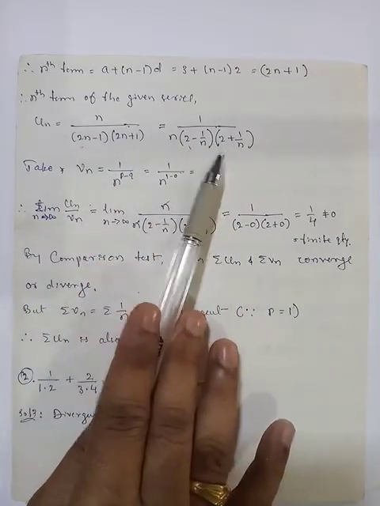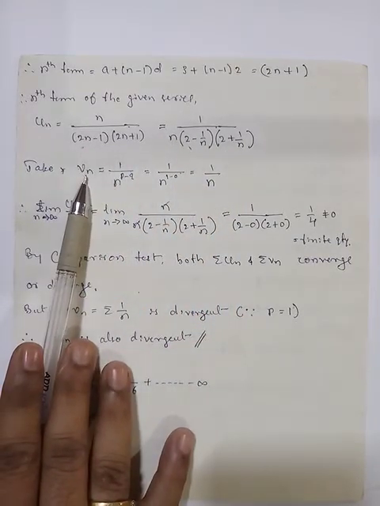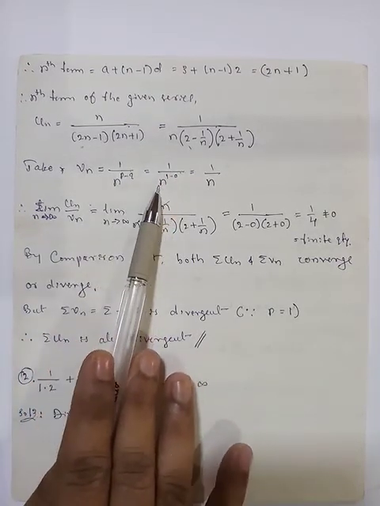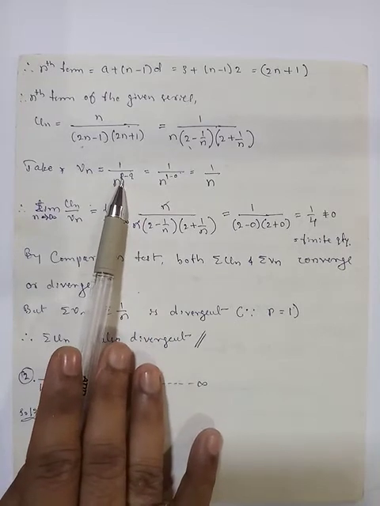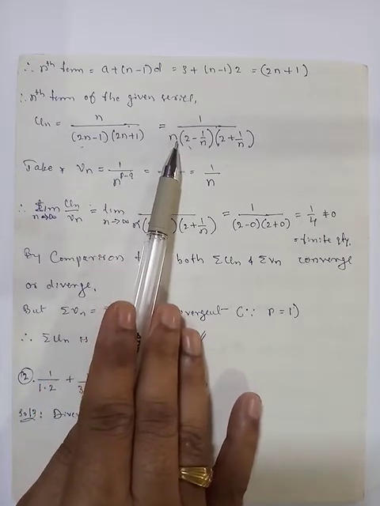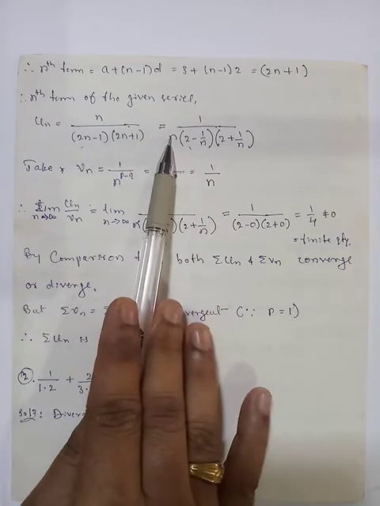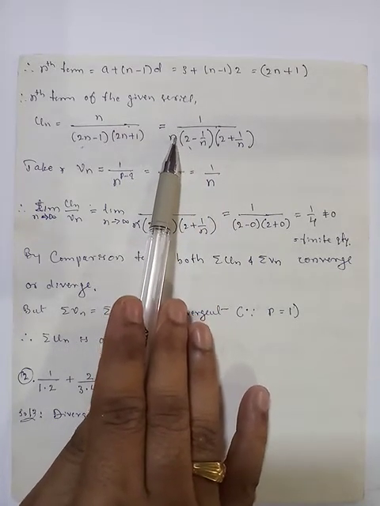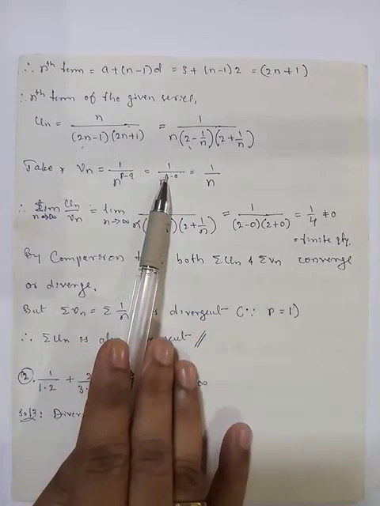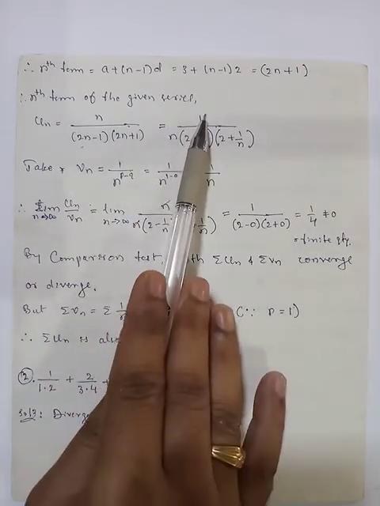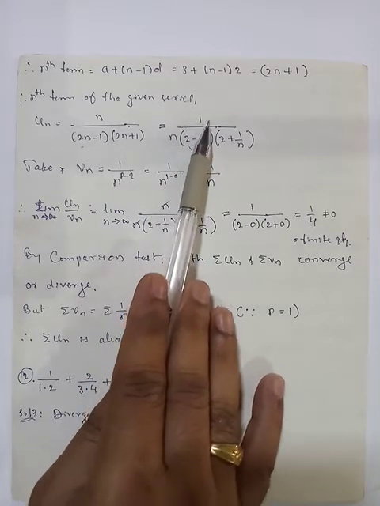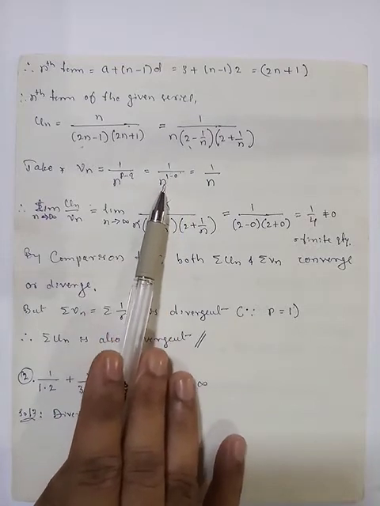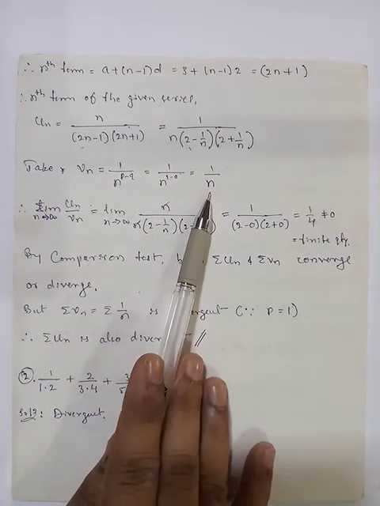After writing in this form, we choose a vn. See how we are choosing vn. 1 divided by n raised to p minus q is the formula. What is p? P is the highest power of n in the denominator. From these three terms, the highest power of n is n, that is 1 here. The power of n is 1, so p equal to 1. Then the highest power of n from the numerator, we do not have any n term, so n raised to 0, so q equal to 0. So therefore the value of vn is 1 by n.